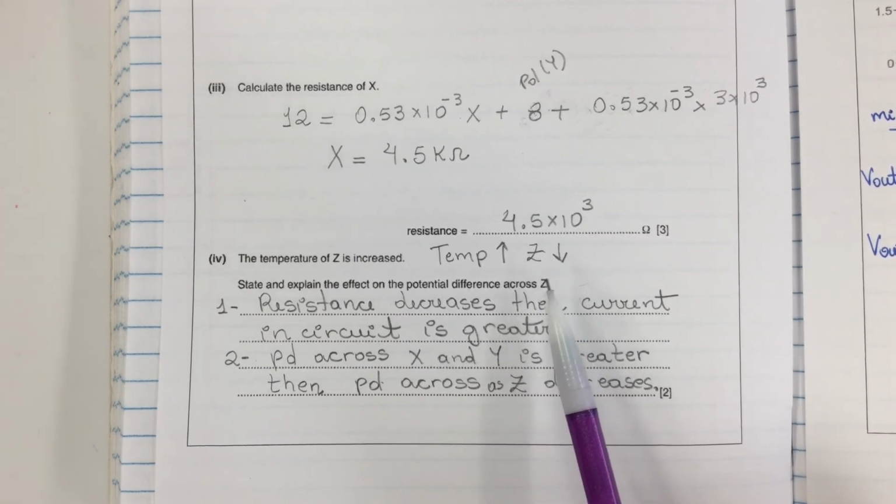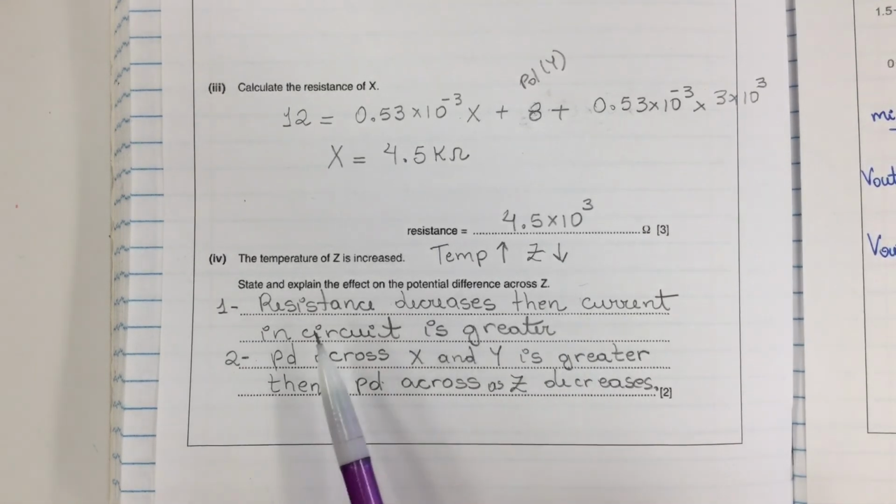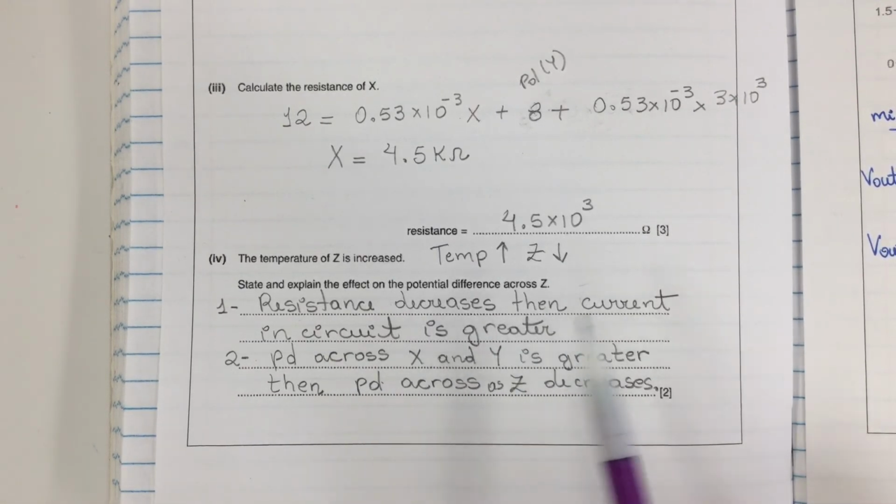That way, the current flowing through the circuit is going to increase. So you can say it this way: resistance decreases, then current in circuit is greater. The second point is, now what happened to the voltage? So the PD across X and Y is now greater than the PD across Z, because Z decreases.